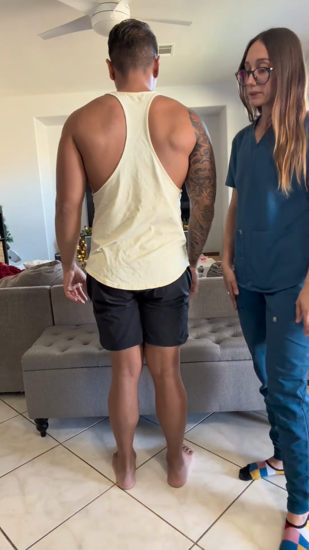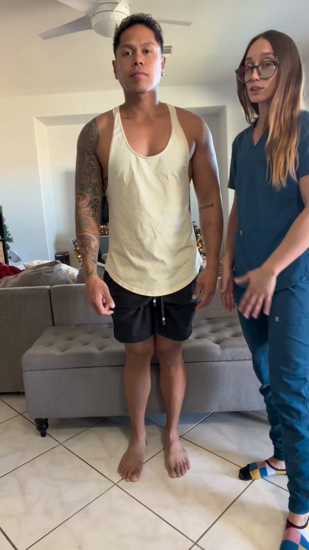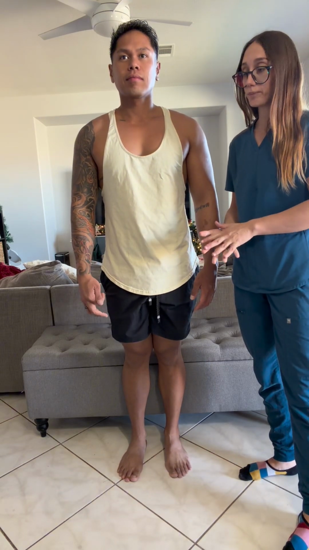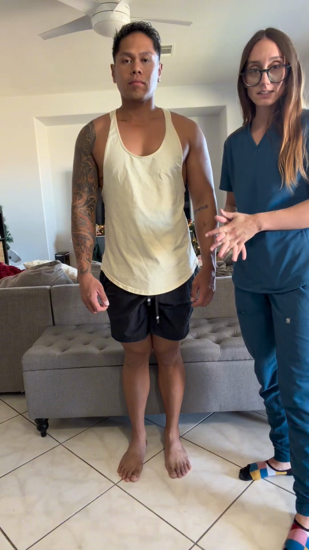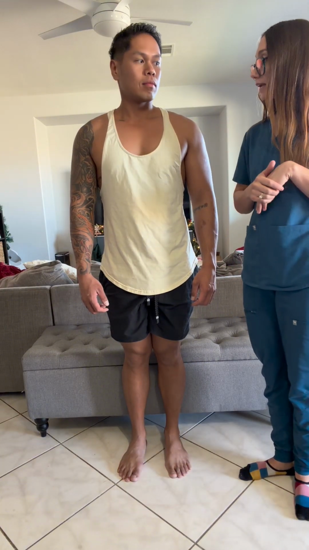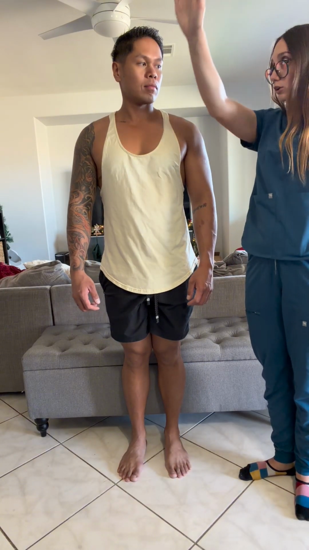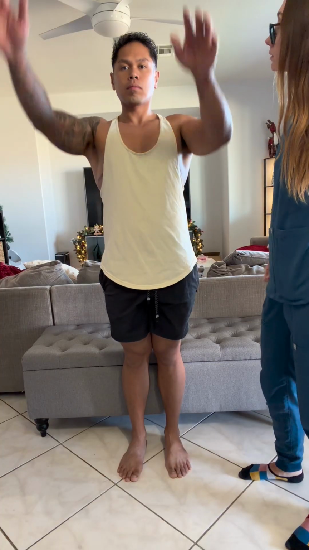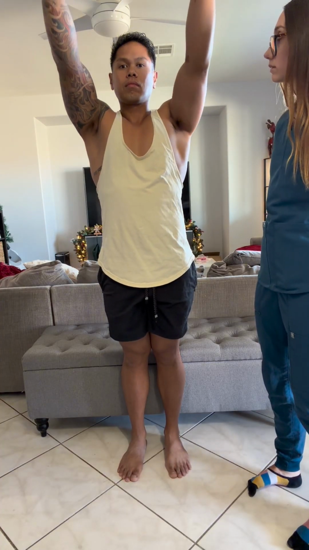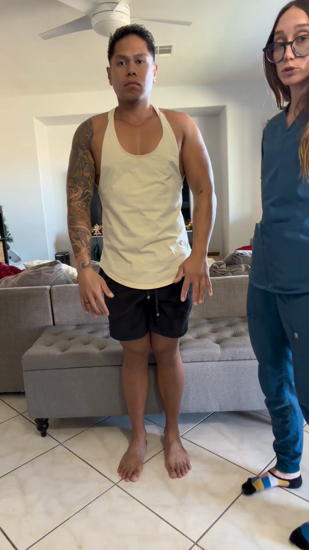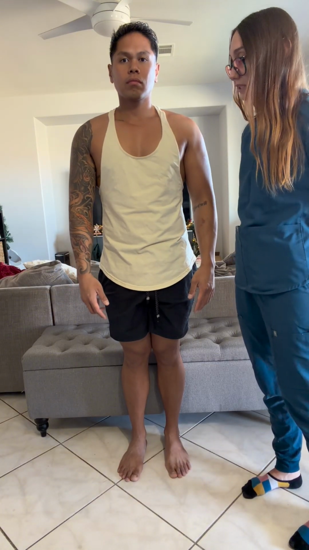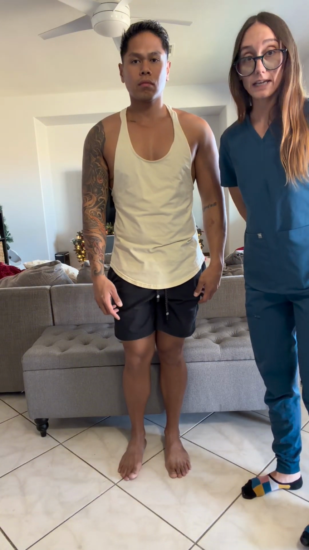And turn towards the camera, please. Next, we will be assessing the drop arm test. So you're going to put your arms straight in the air, like so, and slowly bring them down. He has controlled smooth movements of bilateral arms. This is a negative drop arm test.